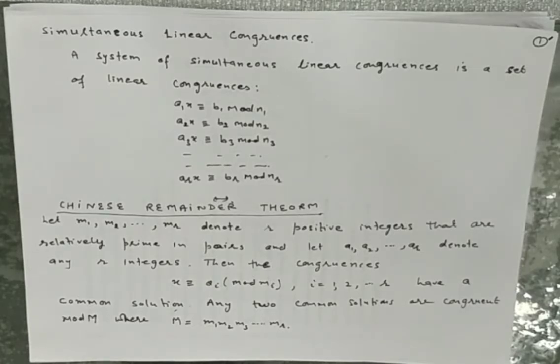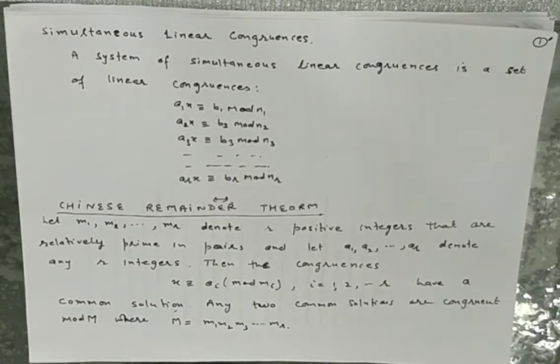Today we are doing simultaneous linear congruences and Chinese remainder theorem. Now, what are simultaneous linear congruences? A system of simultaneous linear congruences is a set of linear congruences.